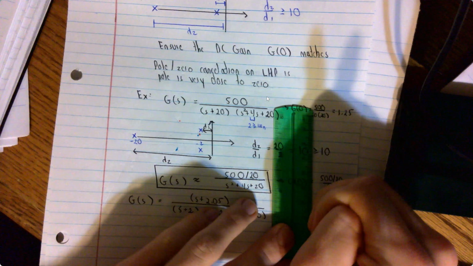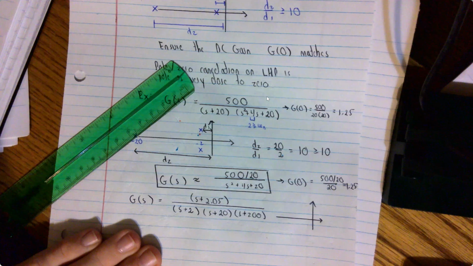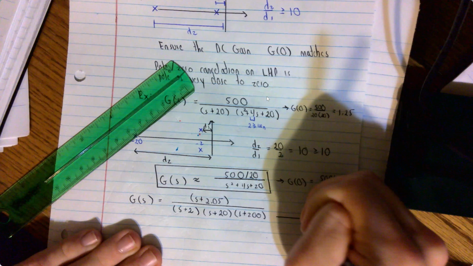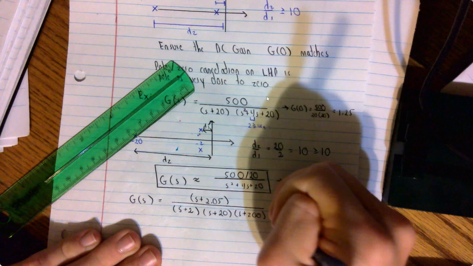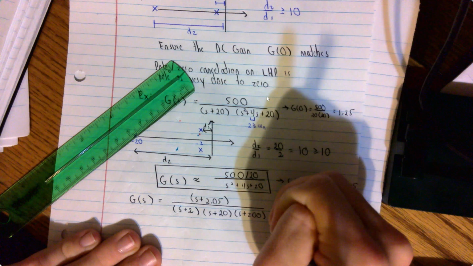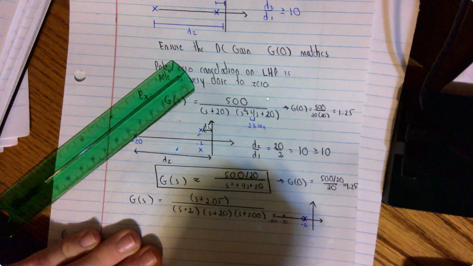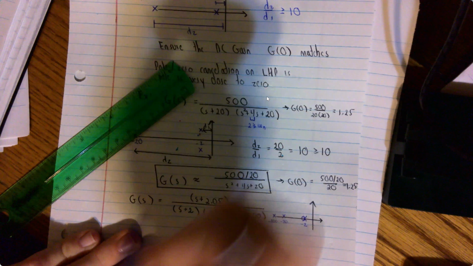When we plot the poles and zeros here, we're going to have a zero at negative 2.05. We're going to have a pole at negative 2, then a pole at negative 20 and negative 200. And right here, we're going to notice the pole is very close to the zero because 2.05 is close to 2. So we can cancel these because they're both in the left-hand plane.